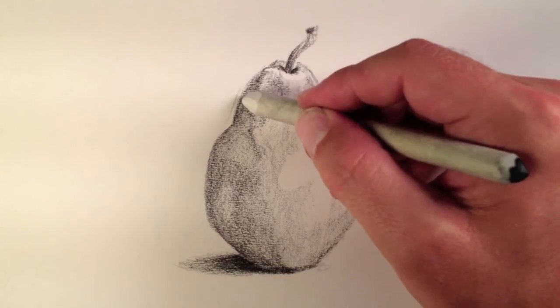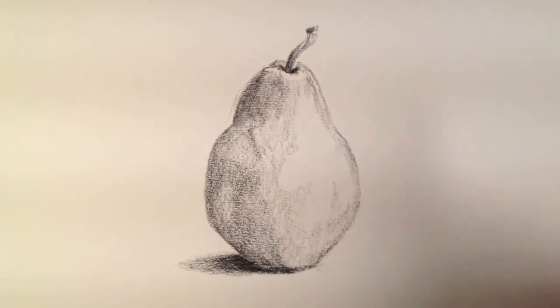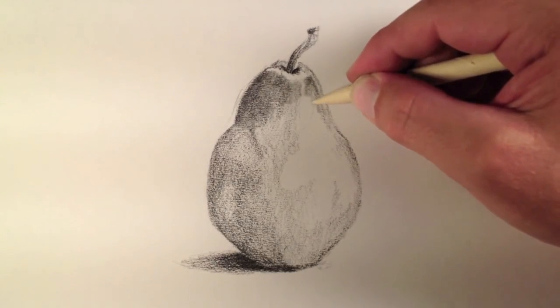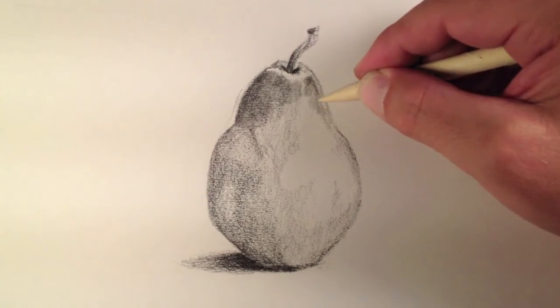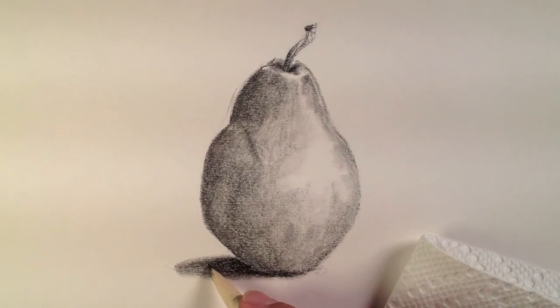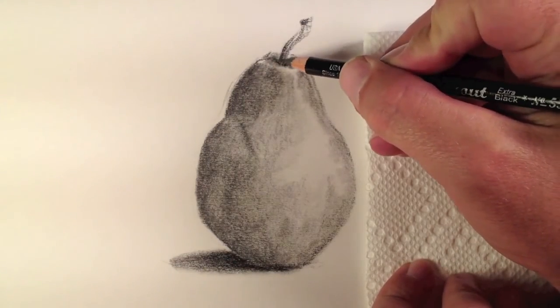This is because your finger produces oils, and when mixed with the graphite, it will become messy and hard to erase. It's always better to use tissue paper or one of the blending devices I've shown you here. Remember also, it's not always necessary to smear or blend areas. I'm doing this because the texture of the pear demands it.